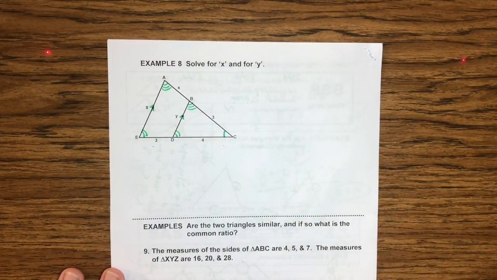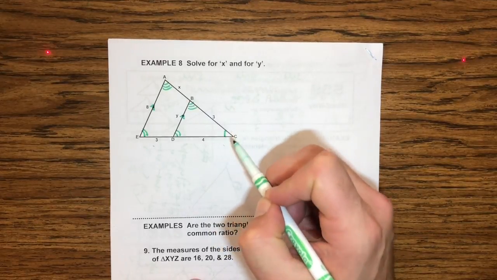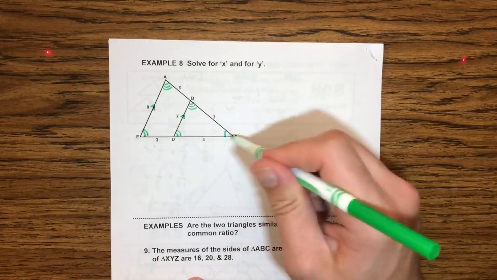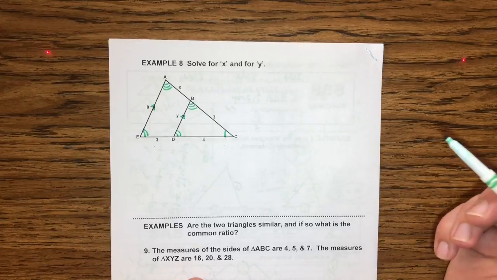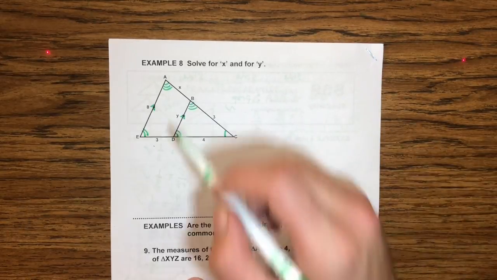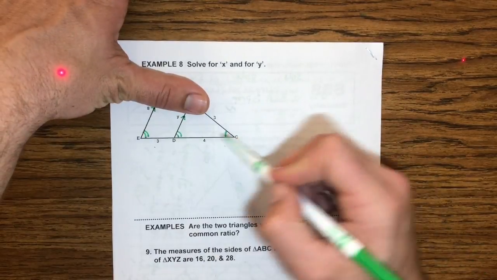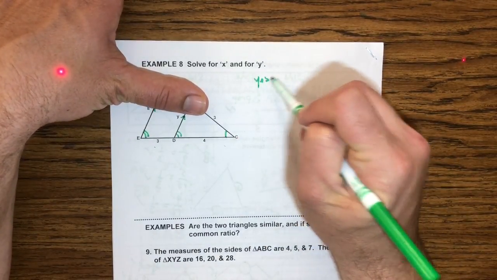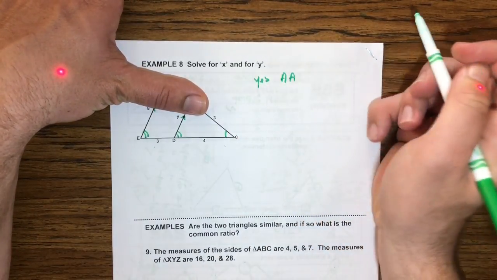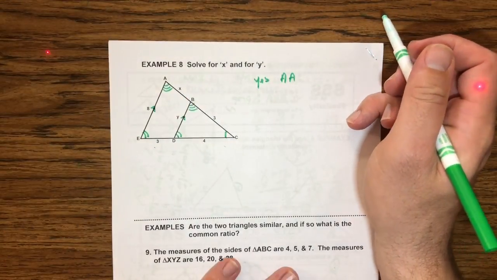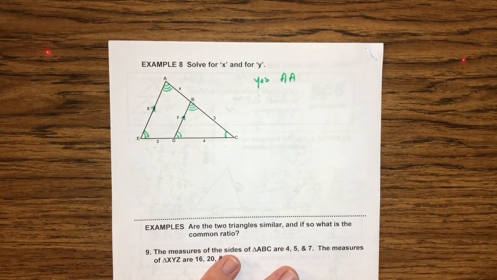Even though I showed you guys that all three angles were corresponding and congruent to each other, we only need to prove that these two are. This is yes, angle similarity. Now we know that they're similar triangles. Now we can go figure out what these missing parts are.